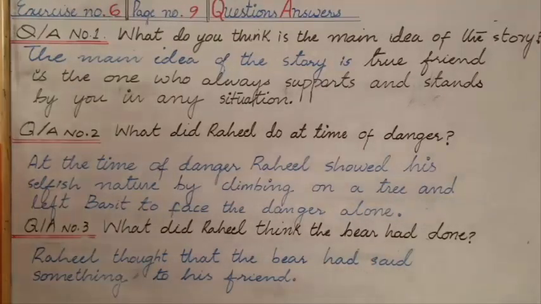Question number 2. What did Rahil do at the time of danger?